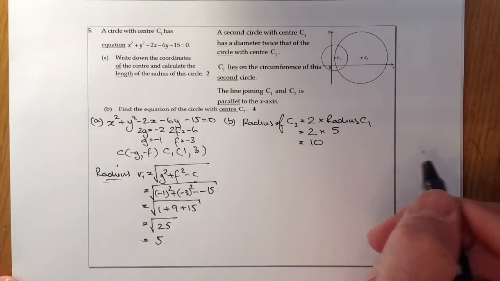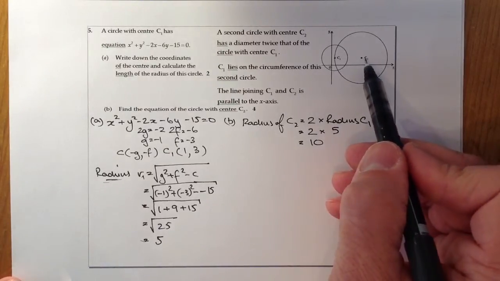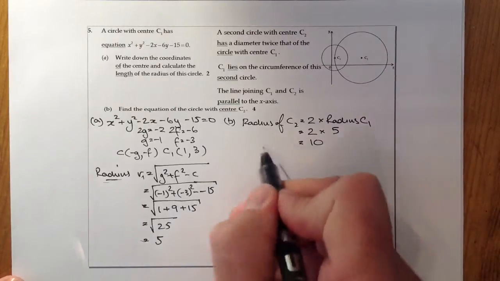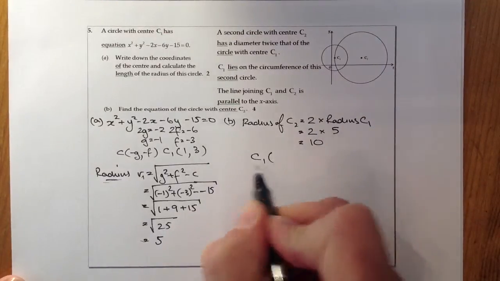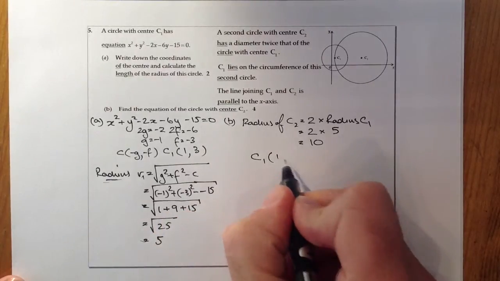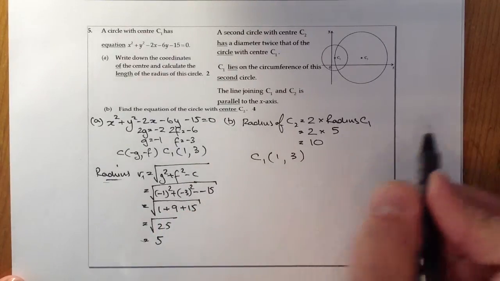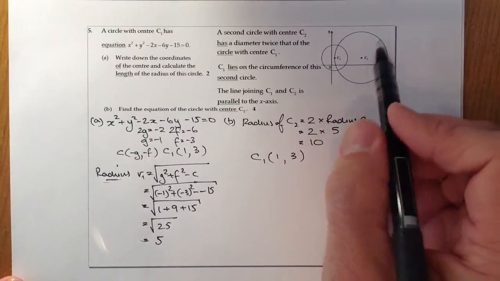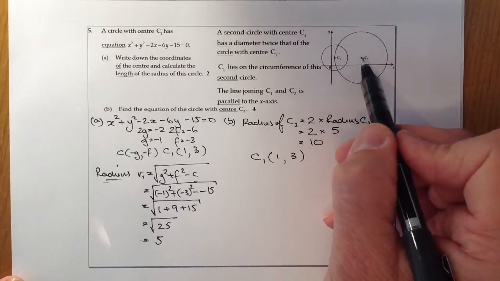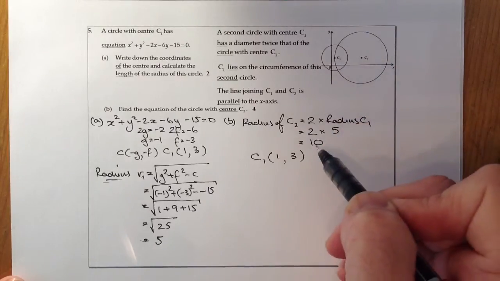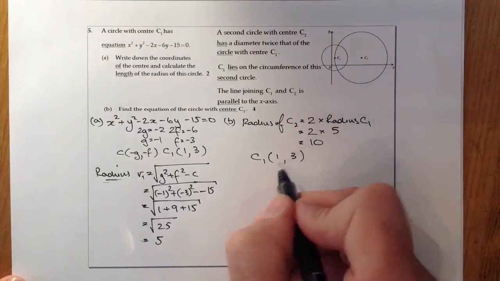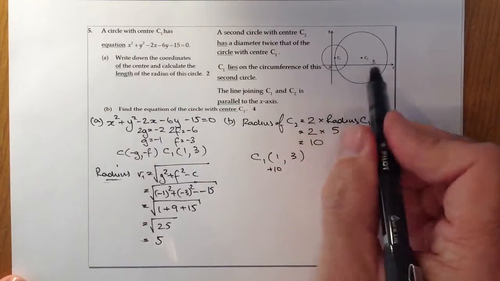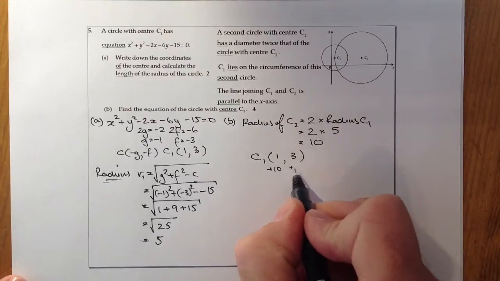What we can then do is work out the centre of this circle, using a kind of stepped approach. I know that the centre for circle number 1 is (1, 3), and if I think about stepping along, I know that the radius here is going to be 10, so I'll add 10 to the x-coordinate, and the y-coordinates are the same, so I add 0 to the y-coordinate.